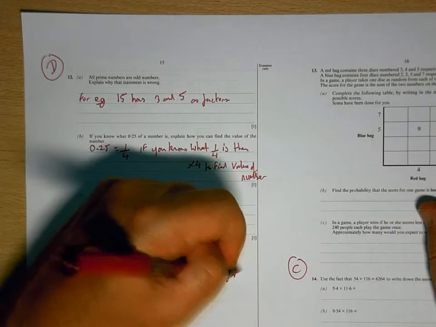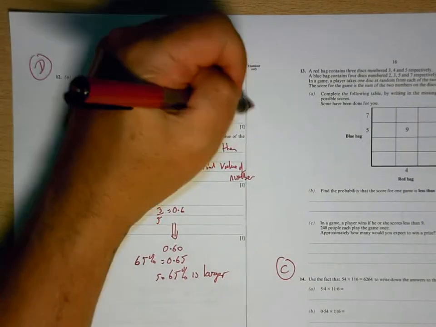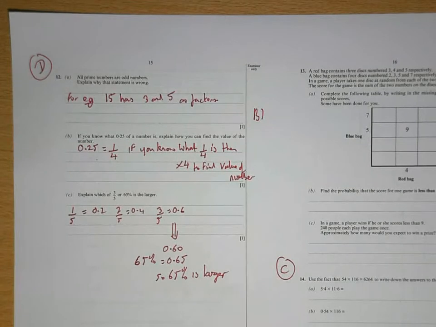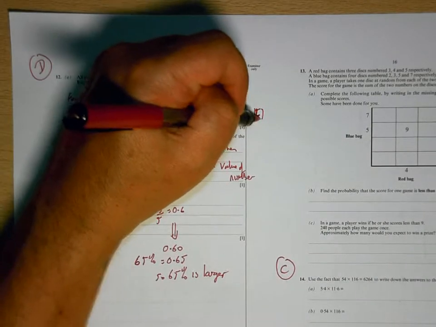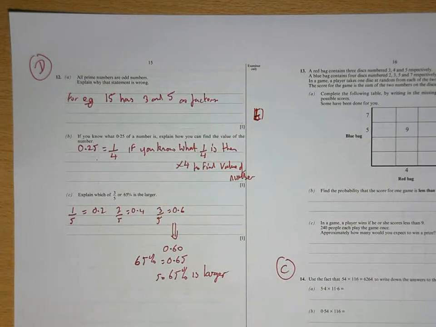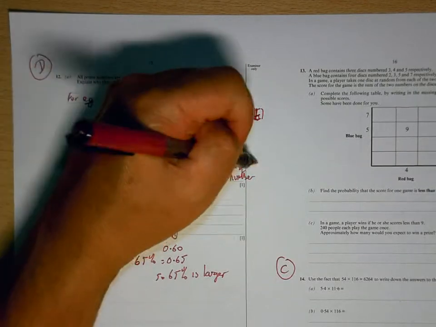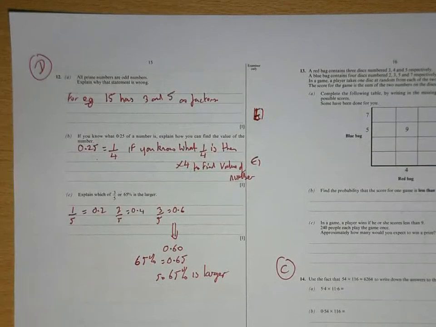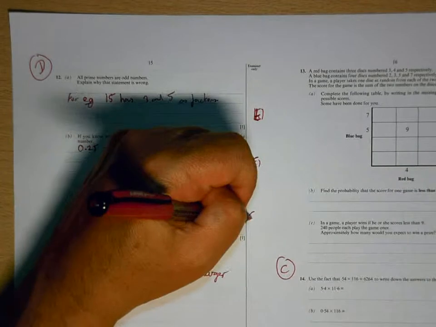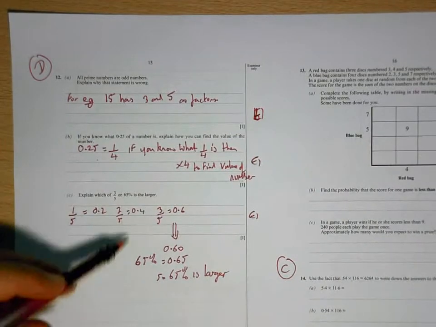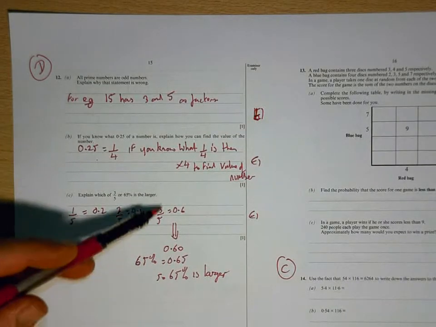One mark for that explanation, sorry, an E mark. This is an E mark, you're explaining that you need to multiply by 4, and this is an E mark because you're explaining which one is larger by converting into equivalent decimals.